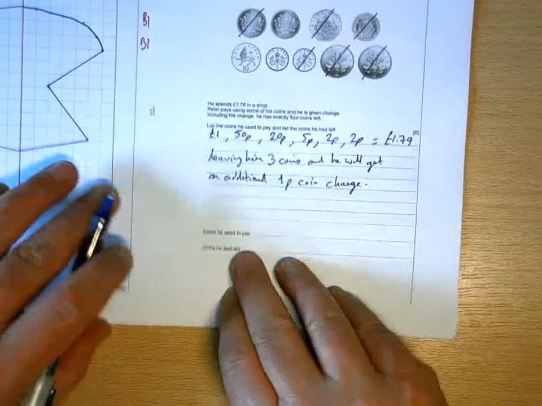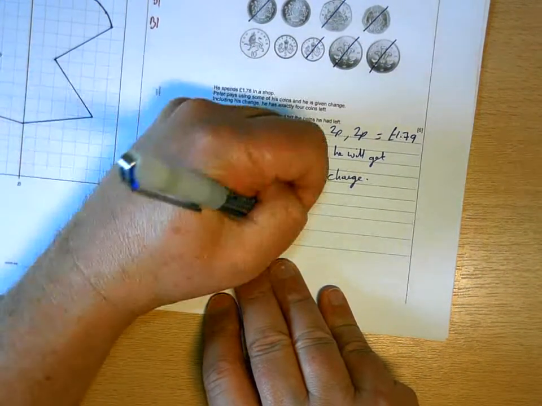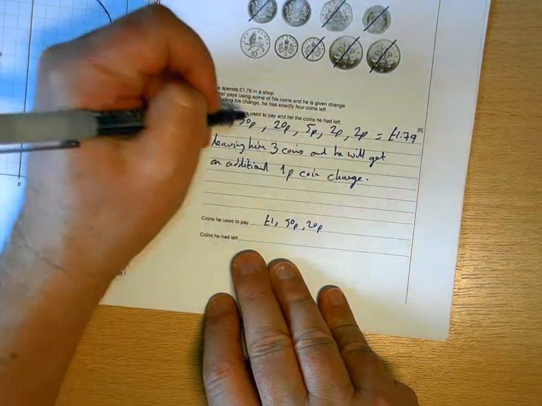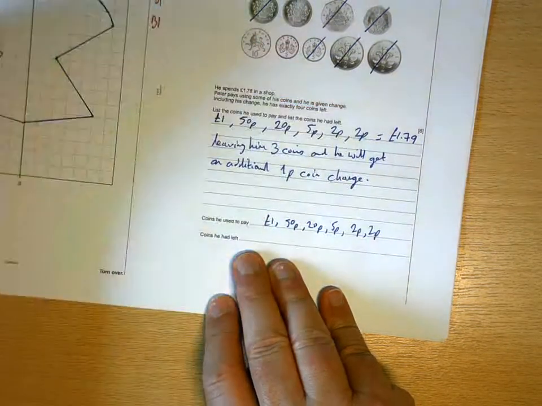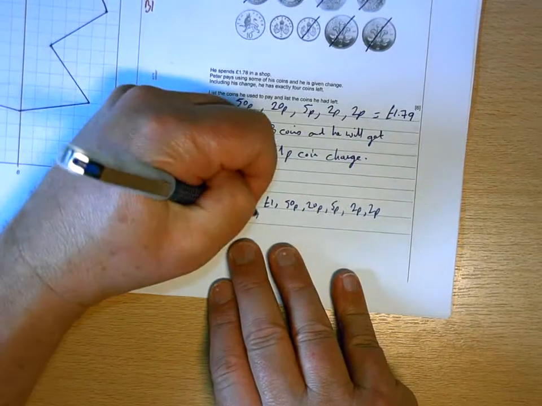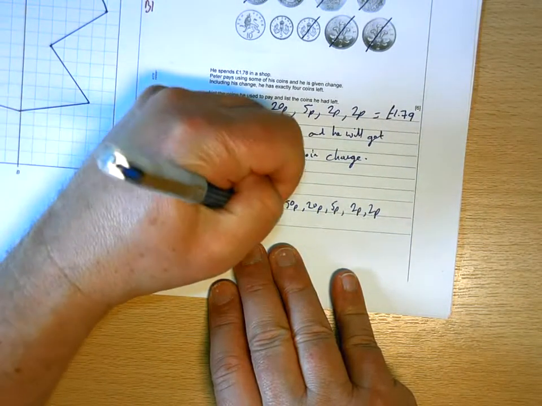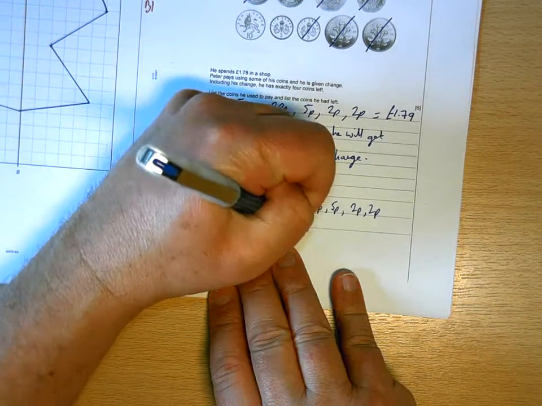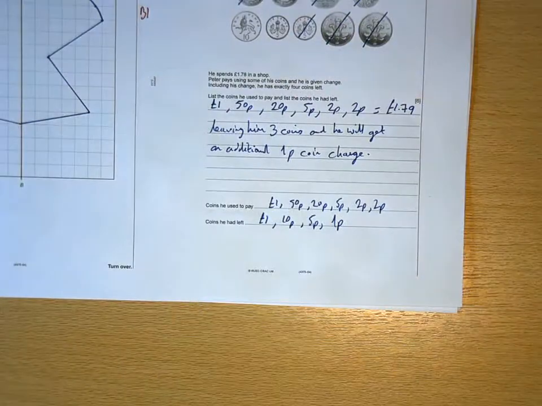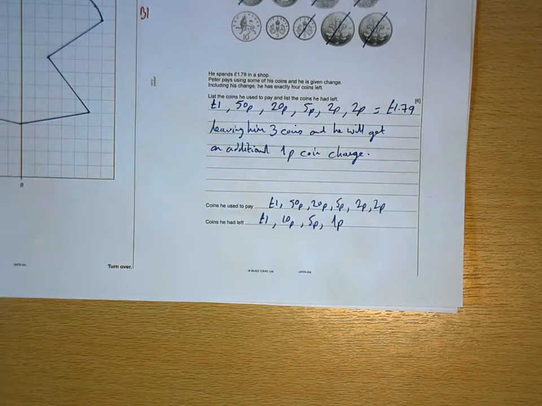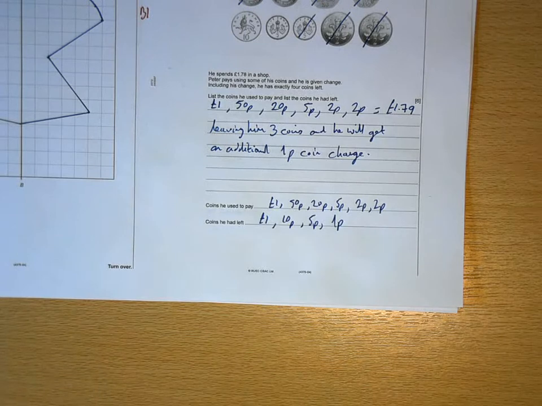So the coins he used to pay are the £1, the 50, the 20, the 5, and the 2 2s, and he's going to have left £1, 10 pence, 5 pence, and the 1 pence change. So it's quite an odd question, that, because that's the sort of question you could just be playing around with for ages and ages.